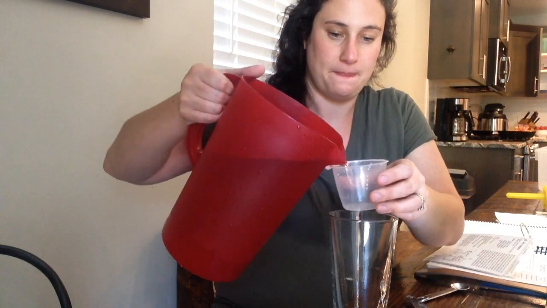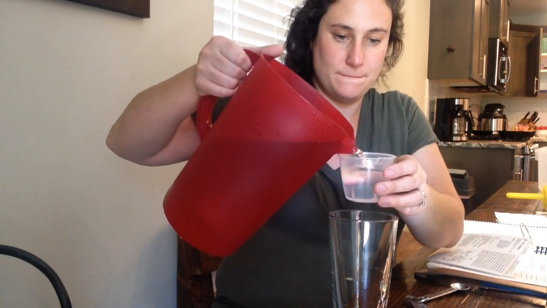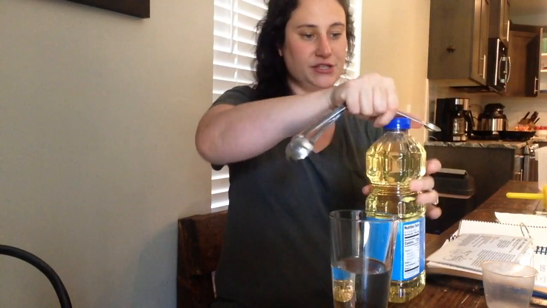So we will have our water, a glass cup, some vegetable oil, powdered dishwashing detergent, and a spoon. We're going to pour a cup of water into the glass, and then we're going to put a teaspoon of vegetable oil into the glass.